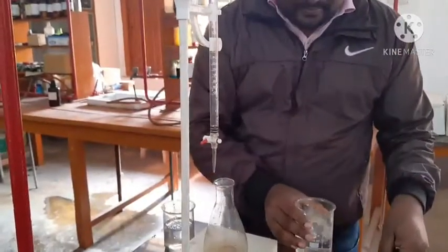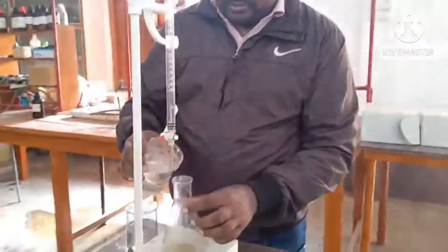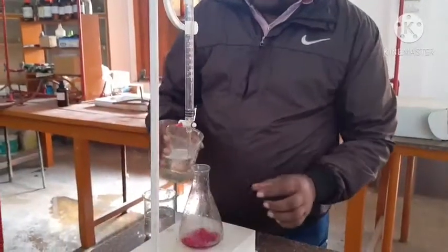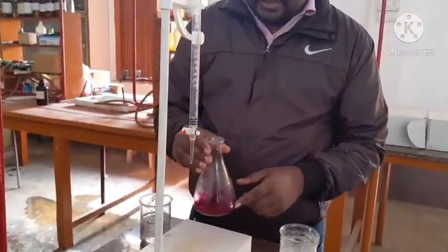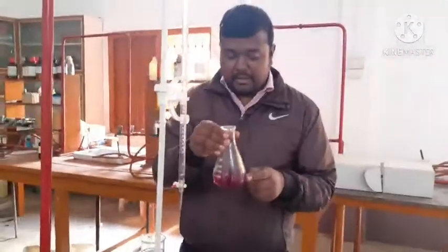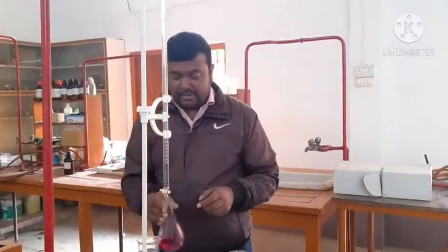Now what will we be adding? We will be adding the indicator solution. See, it becomes pink in color. That means the basic solution is there. In basic solution, we know that phenolphthalein turns pink.